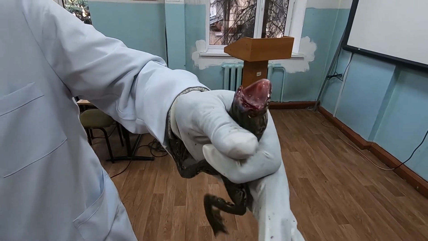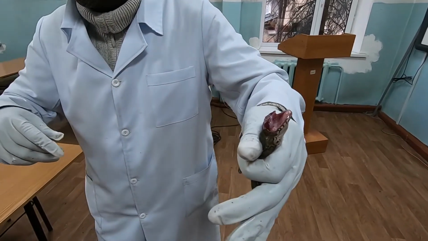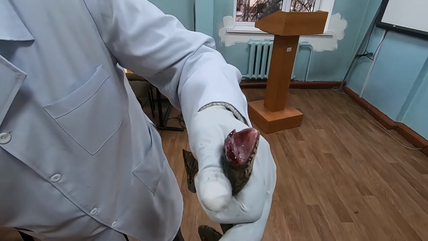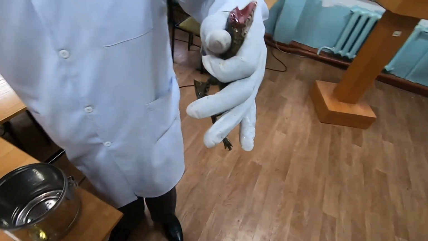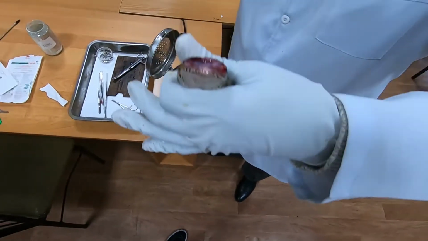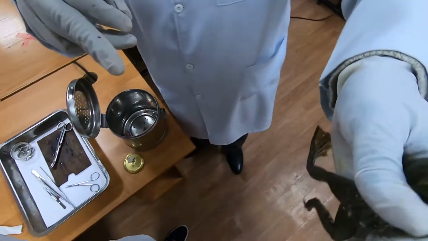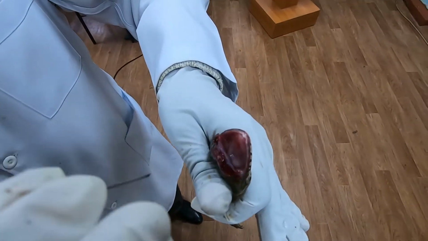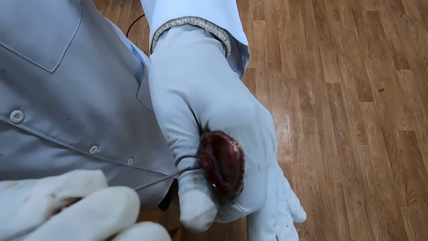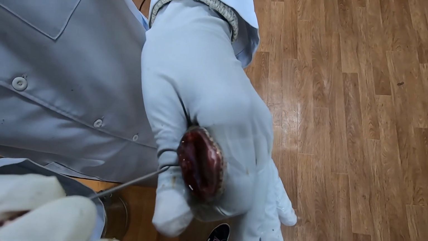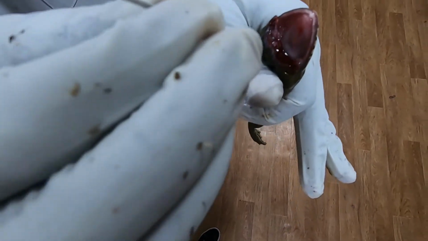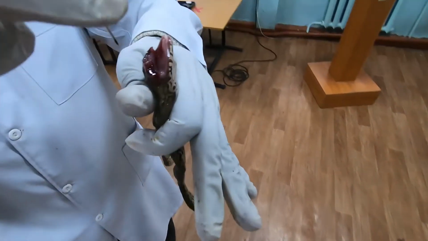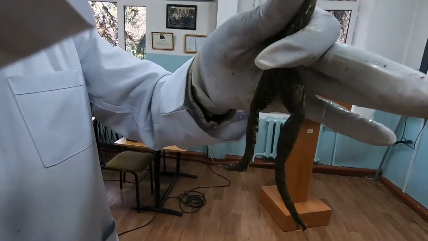Now we have exposed the central nervous system. So we take our pin, so that you can see. So you can see the whitish part here. This is the central nervous system. Okay?